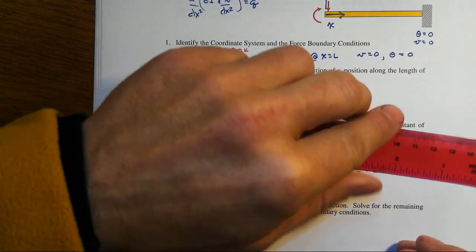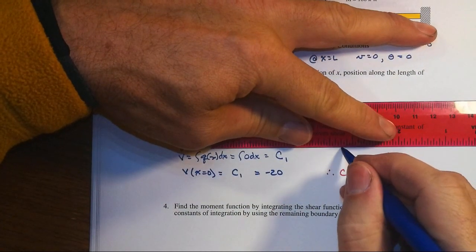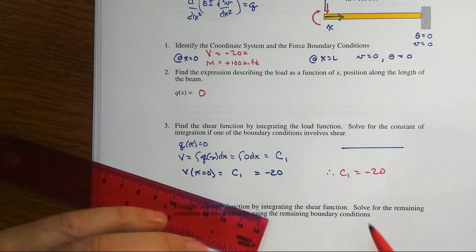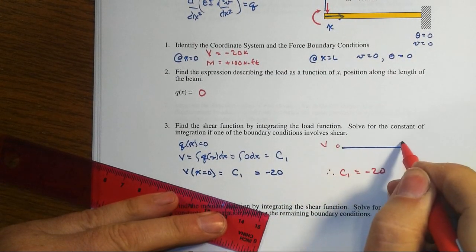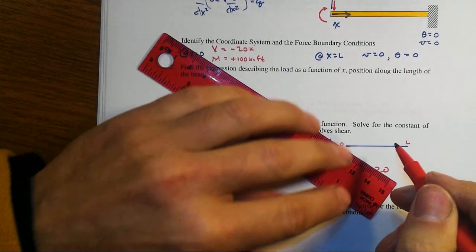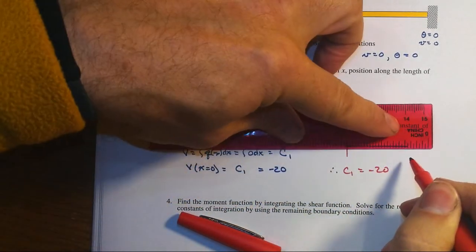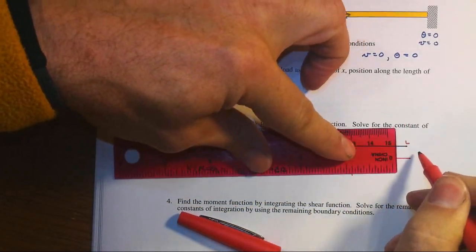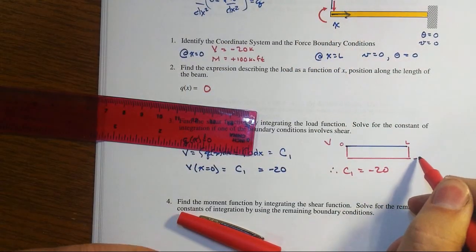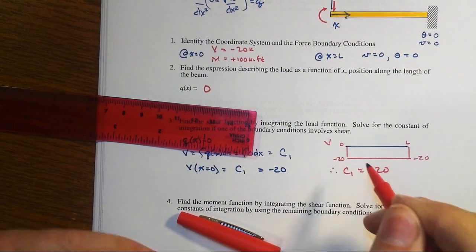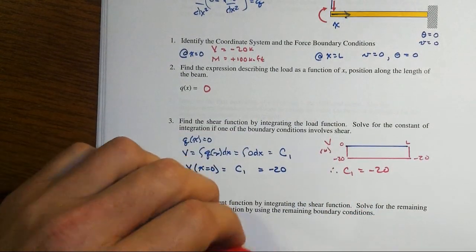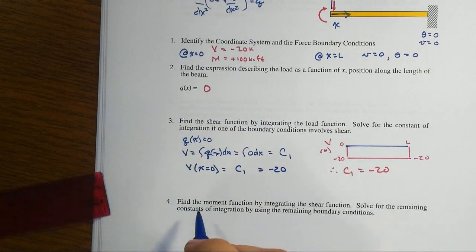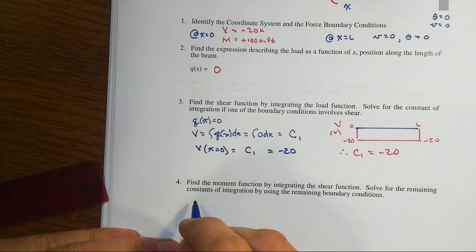Let's even draw that real quick. There's our shear, and so there's 0, there's L, and our shear will be equal all the way across to minus 20 kips, and that's what that function just told us. Well, now let's go find our moment.